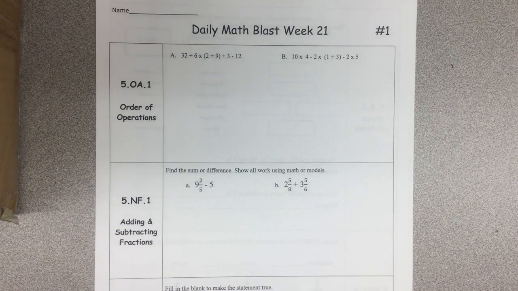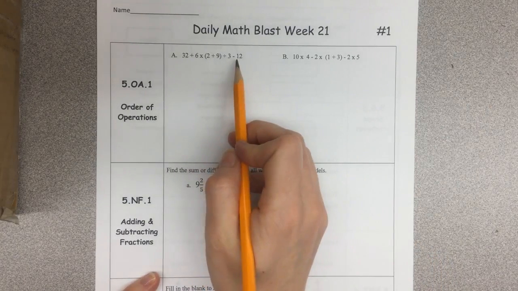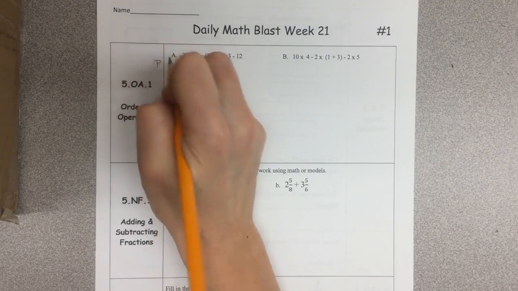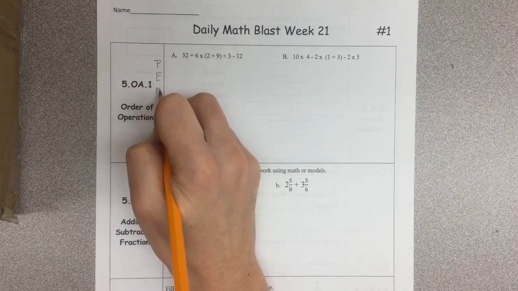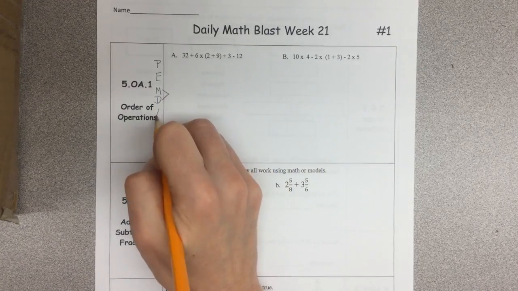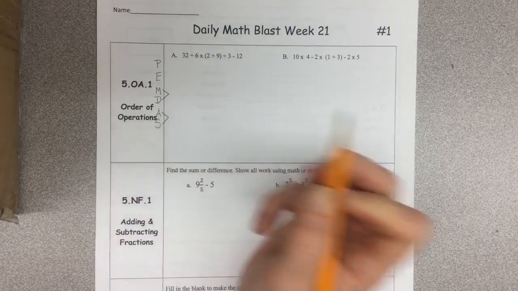Math Blast 21, Order of Operations. Here, we're given expressions that we need to simplify using the order of operations. So, parentheses are done first, followed by exponents, and then multiplication and division is done together from left to right. And addition and subtraction is last from left to right.